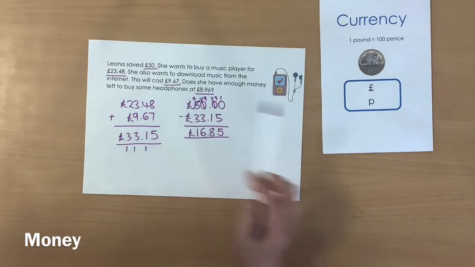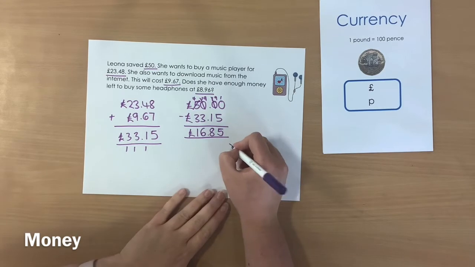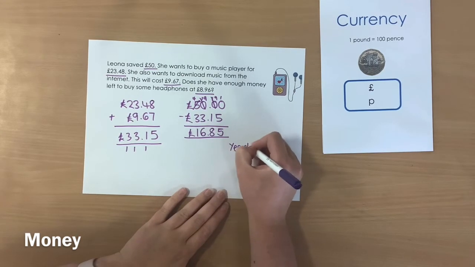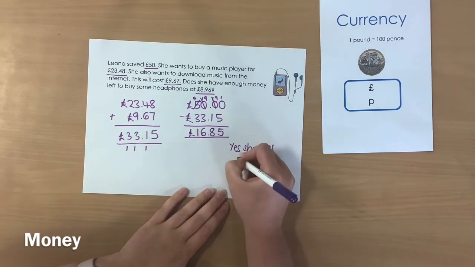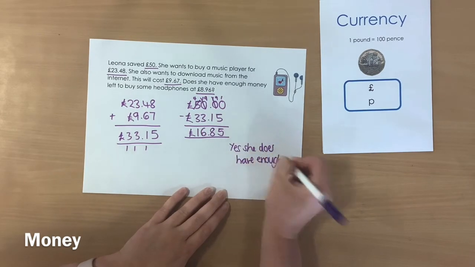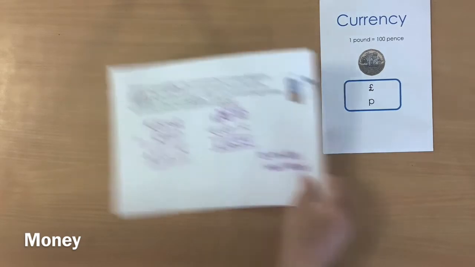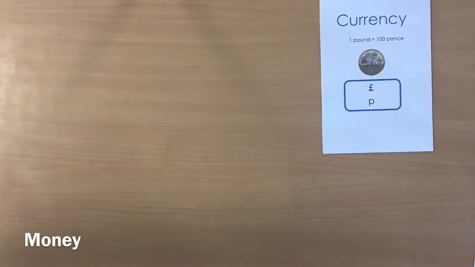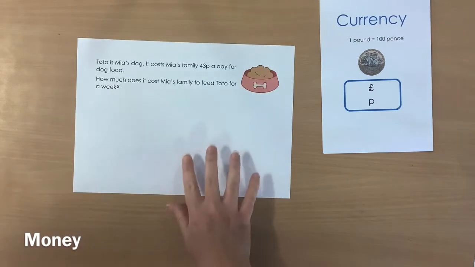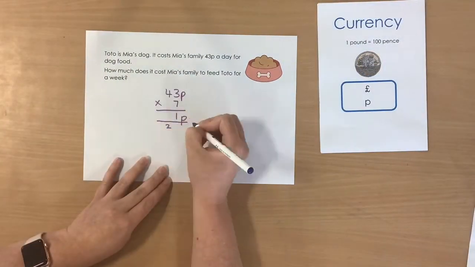Now the question was, does she have enough money left to buy some headphones at £8.96? Yes, she does have enough. I could obviously then go on to work out how much money she would have left, but I'm going to leave that for now. Right, this one, pause the video, have a go, and then I will go through the answer.